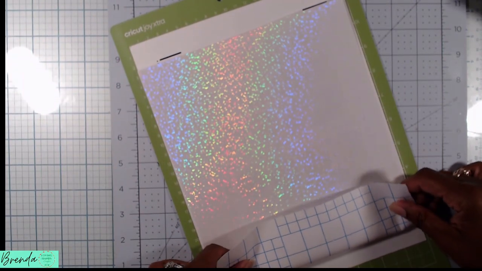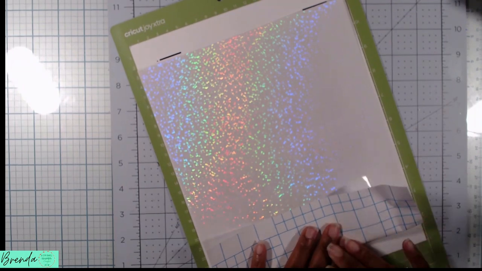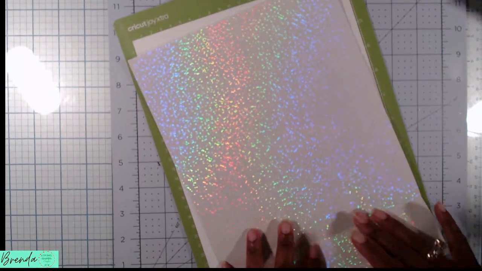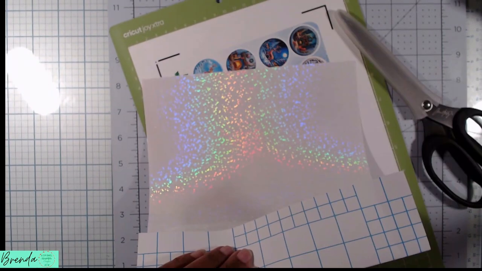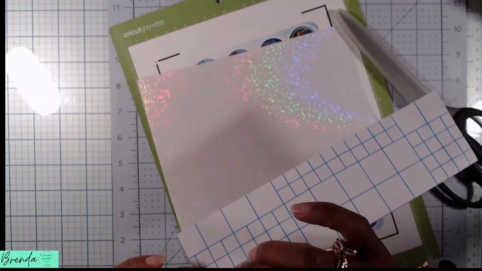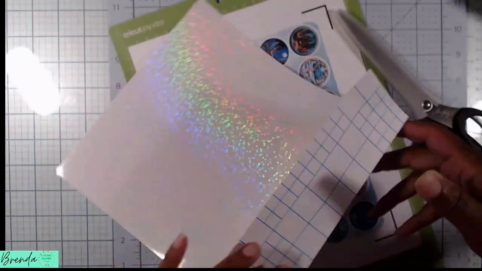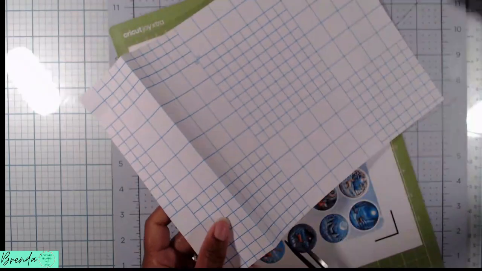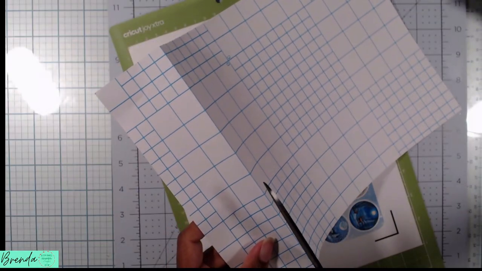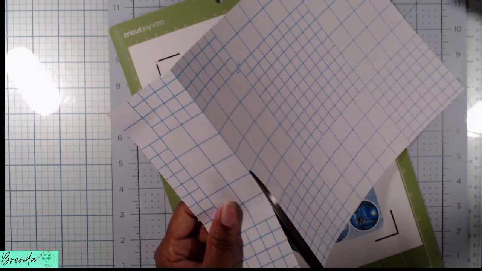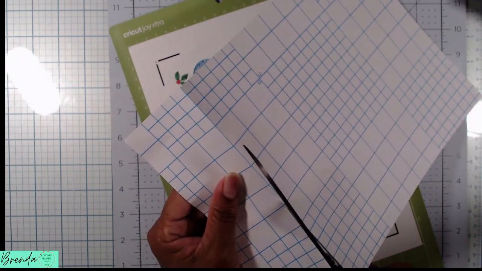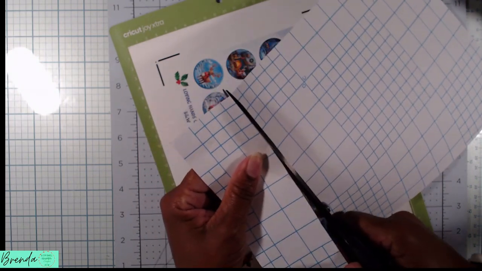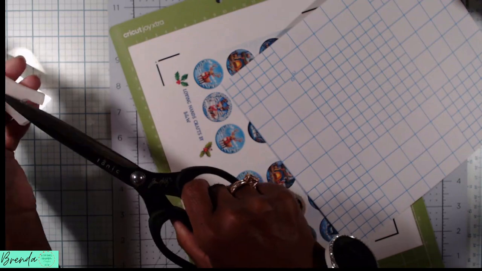And I'm going to fold it back on itself because I'm going to trim this down. Okay, so I'm going to grab my scissors. My big Tim Holtz scissors. I love these suckers. I don't need all of that. Cutting. Okay, there we go. Lay that to the side.